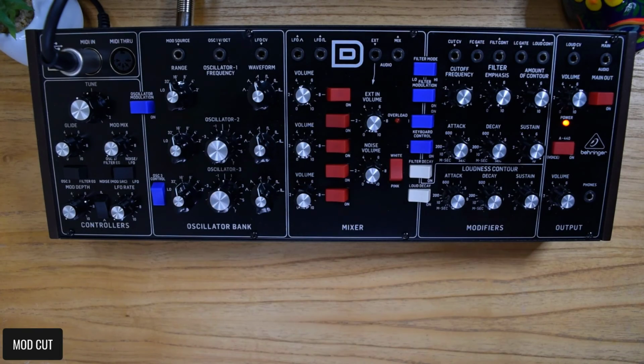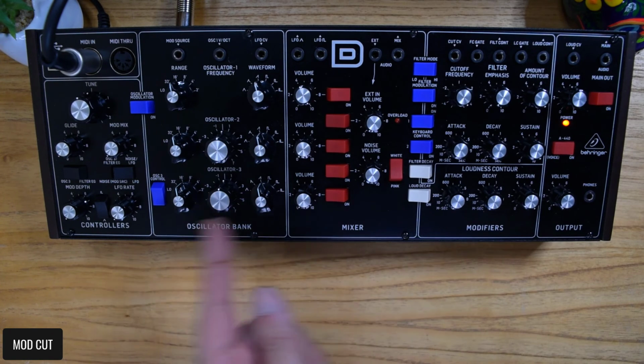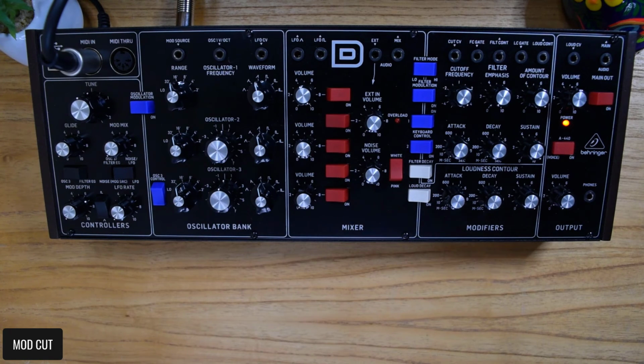Okay, so let's just break it down. What we are going to be doing is some modulation, pretty much to the filter and everything else. So we are going to be using some patching, and we are going to use the third oscillator as an LFO. That's the plan, at least. Okay, so let's first get a good sound and then modulate it.